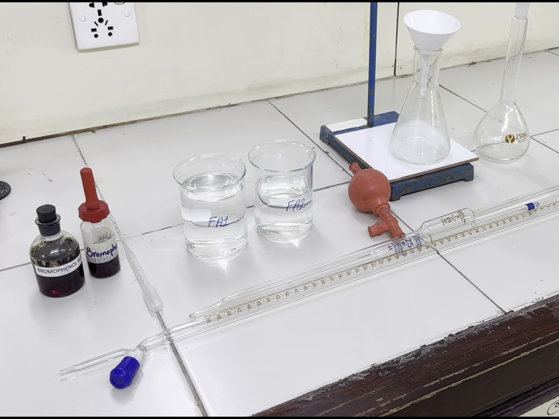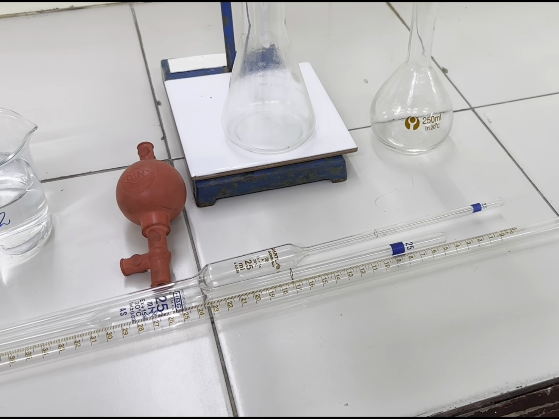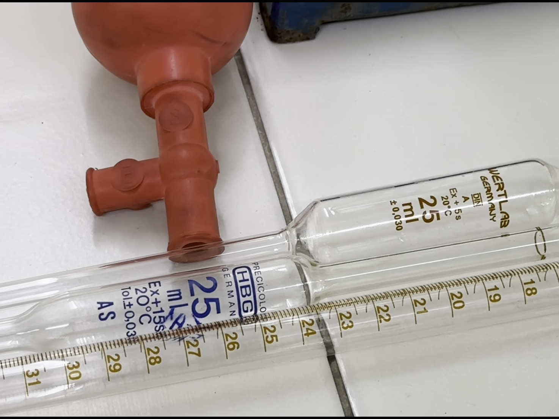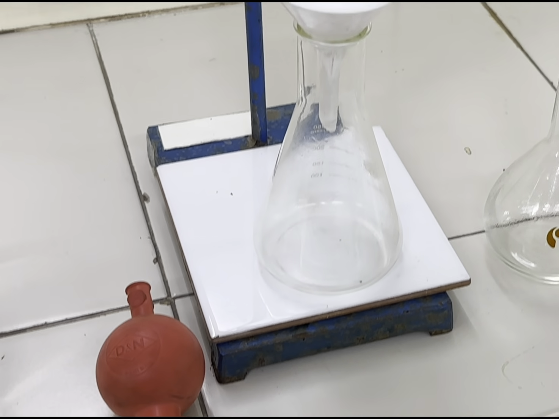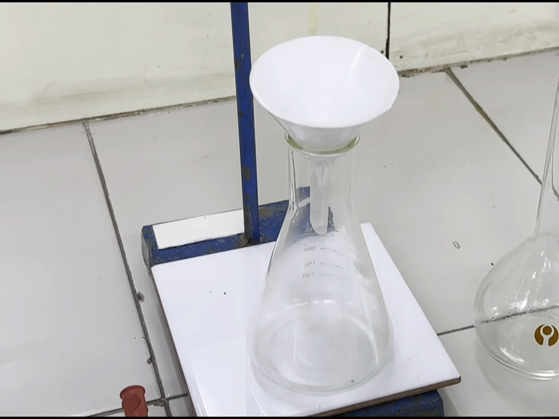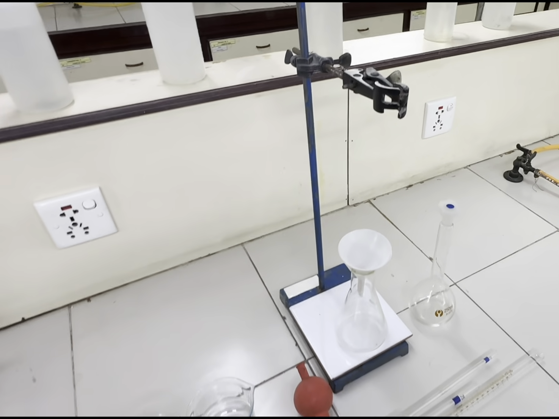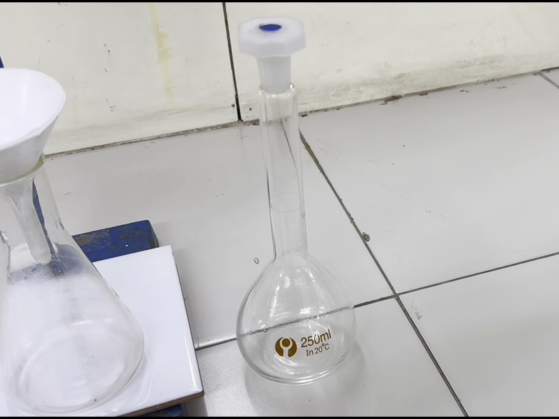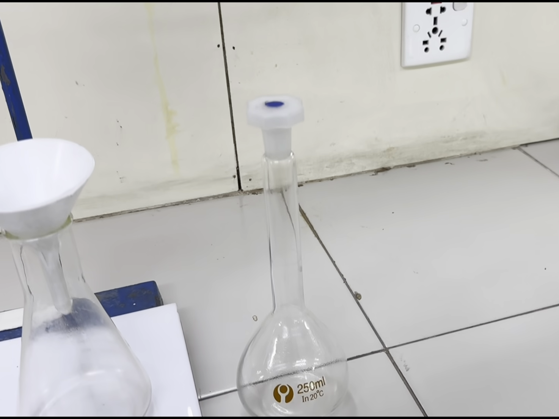Apparatus and chemicals given for this question include a burette, a volumetric pipette of volume 25 centimeter cube, a pipette filler, a conical flask with a funnel, a white tile and a retort stand, along with a volumetric flask of capacity 250 centimeter cube.